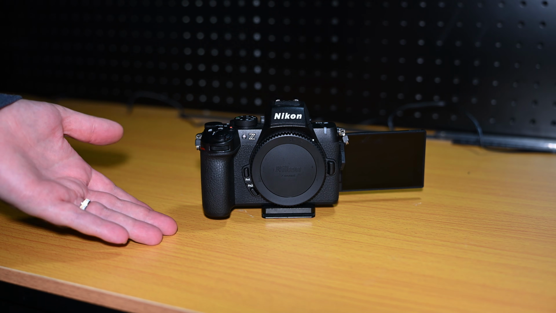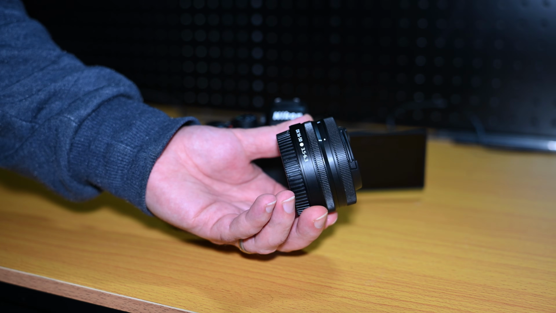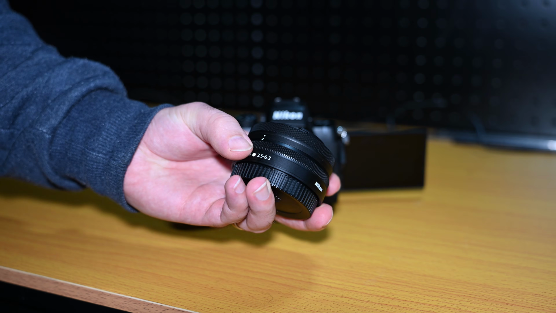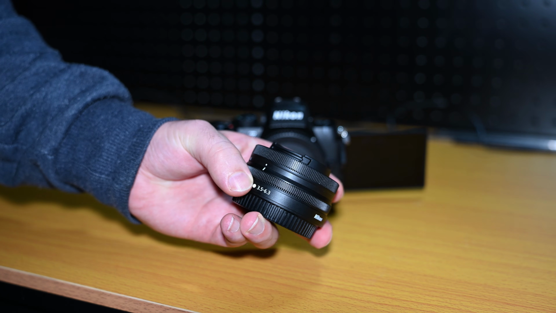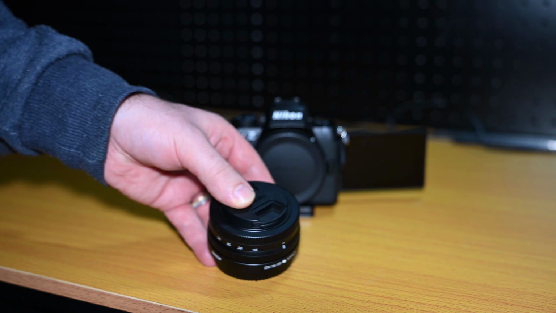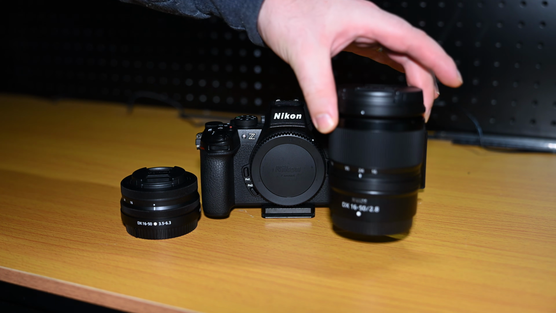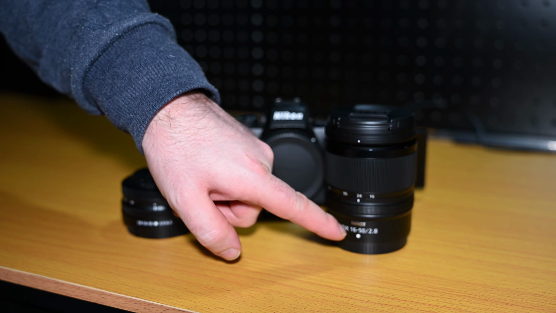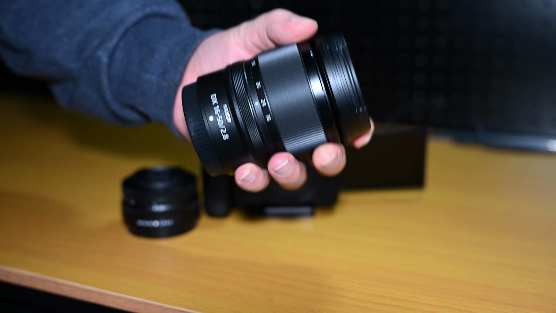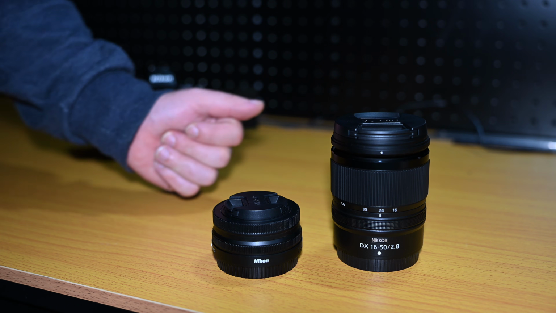So this is my Nikon Z50 Mark II, and this is the Nikon 16-50 kit lens with a variable aperture of 3.5 at the 16mm end and 6.3 at the 50mm end. Now I do also have another Nikon 16-50. This is a constant aperture 2.8 throughout the entire range. As you can see, there is a massive size difference here.